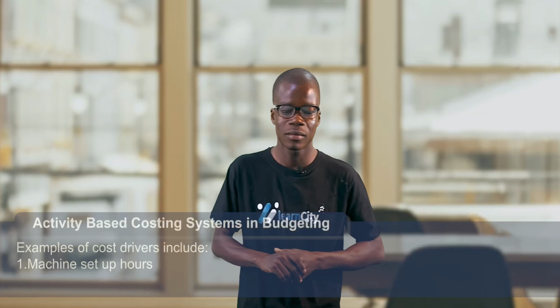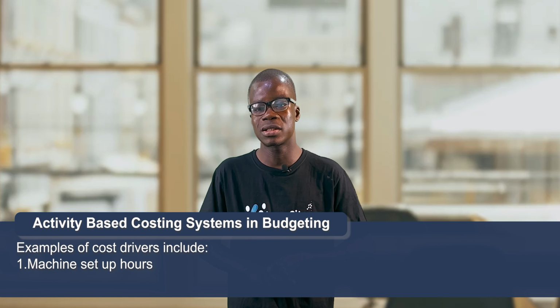Now, examples of these activities, or what we refer to as cost drivers. Note, they are also referred to as cost drivers. By the time we are taking some workings under Performance Management, PM, we'll be looking at what we refer to as cost drivers. An example of these cost drivers or activities is machine setup hours.